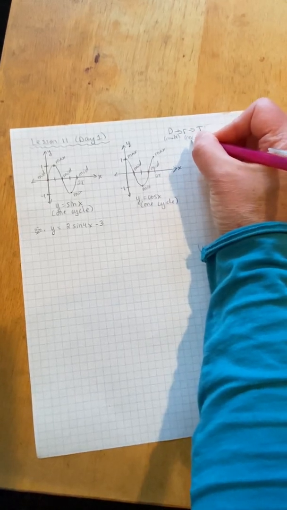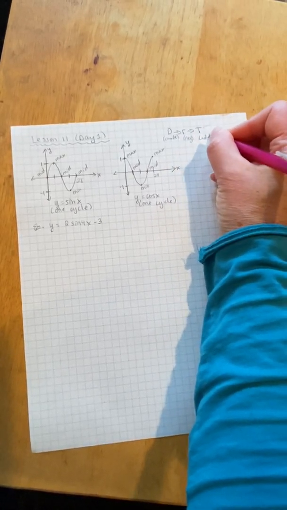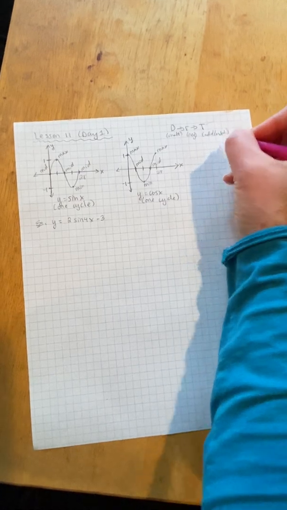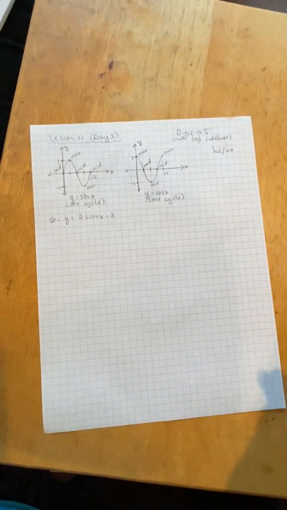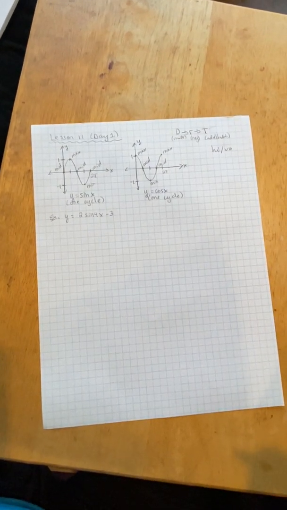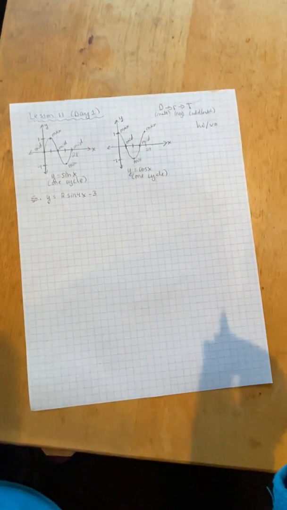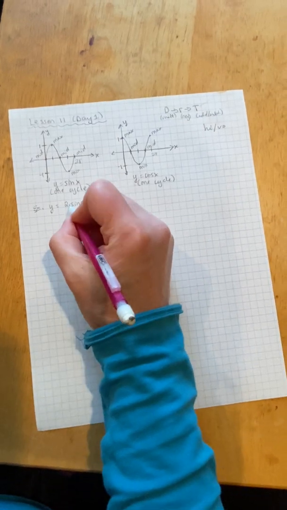Reflections occur when you have negation, and translations occur when you have adding and subtracting. Hopefully you remember that. And how you know which way it's going to affect your graph is that whole HIVO deal, okay? So, sorry, I'm just getting more pencil out here. All right, so anyway, I'm looking at multiplication in 2 effects.